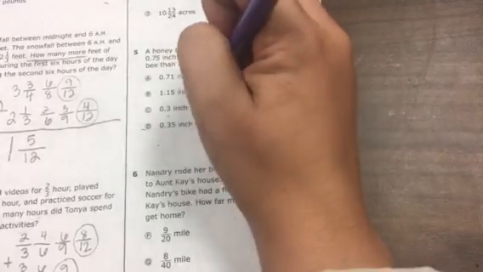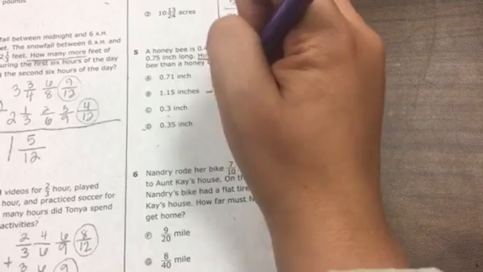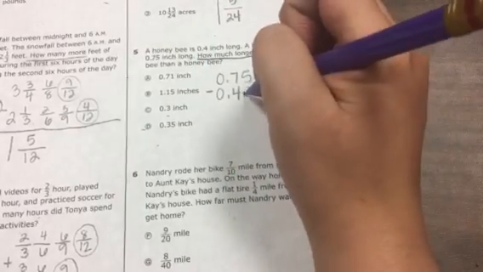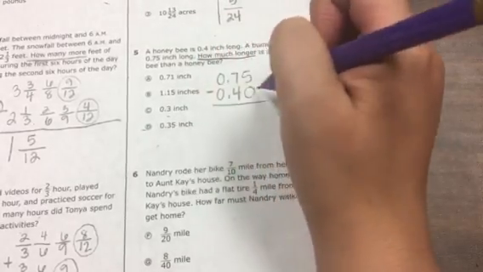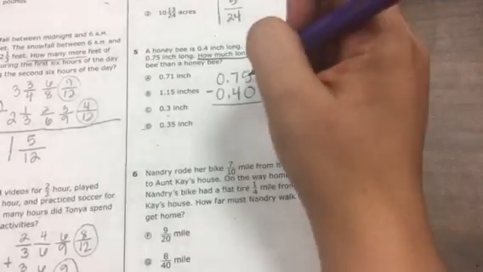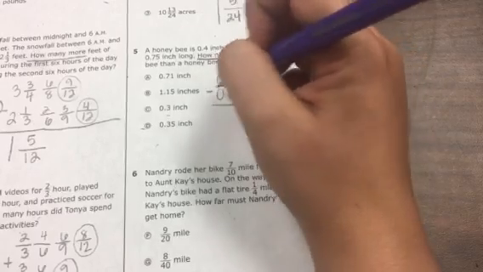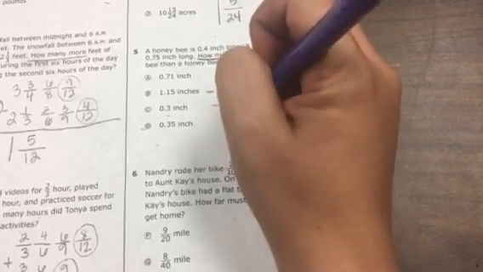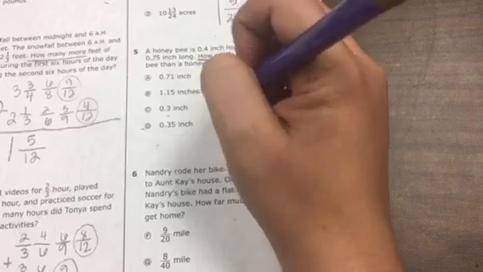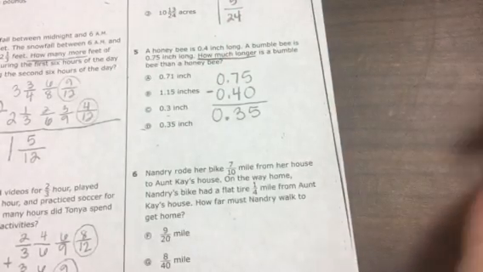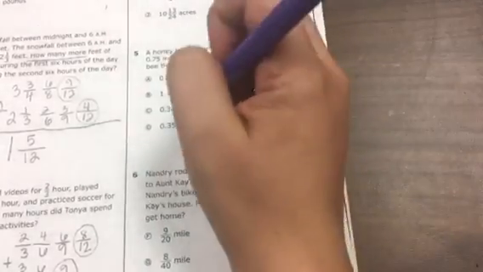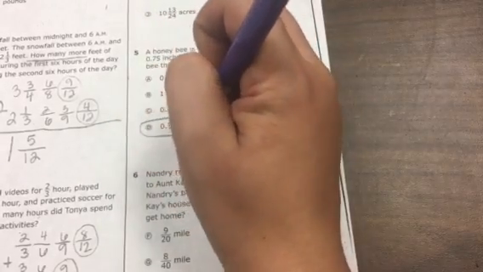That's the greater number. Minus 0.4, and then we have to add a 0 for this place value. So 5 minus 0 is 5, 7 minus 4 is 3, and you bring your decimal down. So the correct answer is D.